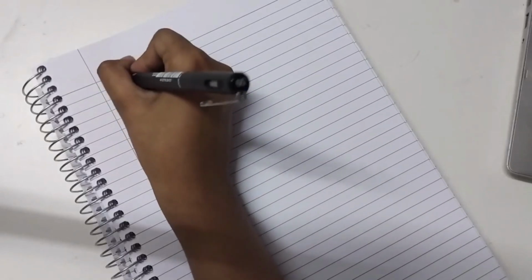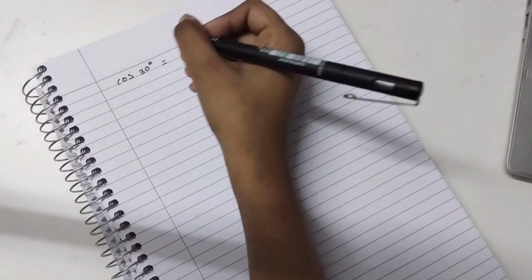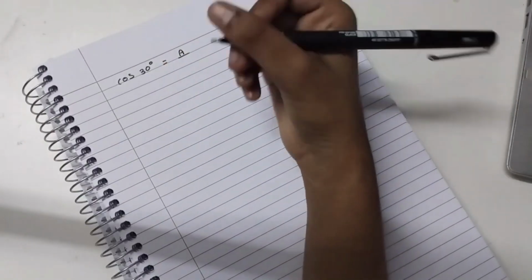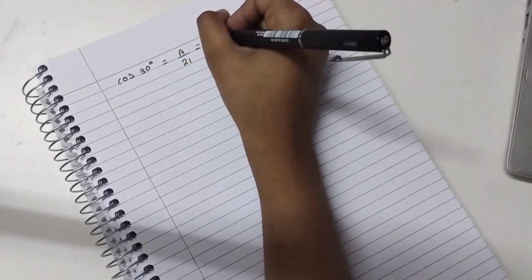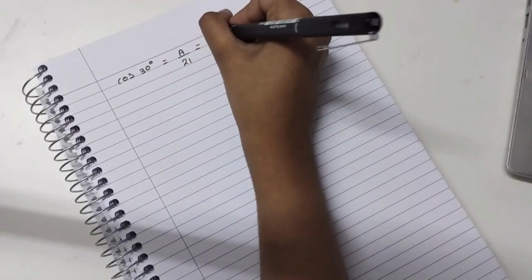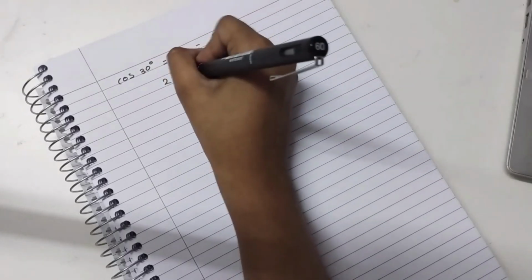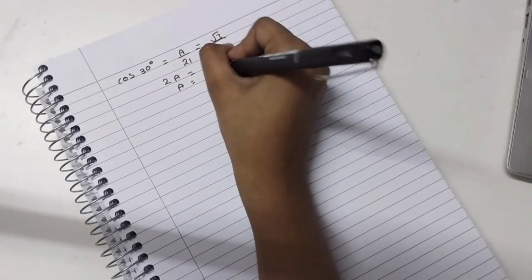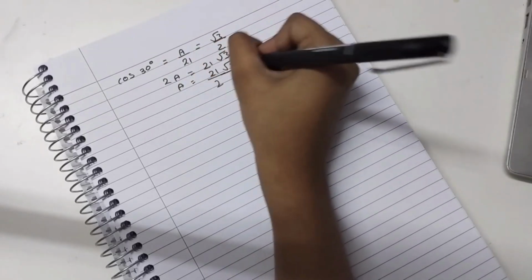Next, we need to find the value of cos 30 degrees. So cos 30 degrees would be adjacent over hypotenuse. We don't know the value of the adjacent, but the adjacent is the height of the triangle, and the hypotenuse is 21. And we know the value of cos 30 degrees is equal to root 3 over 2. So 2 times the adjacent is equal to 21 times root 3. The adjacent is equal to 21 times root 3 by 2.